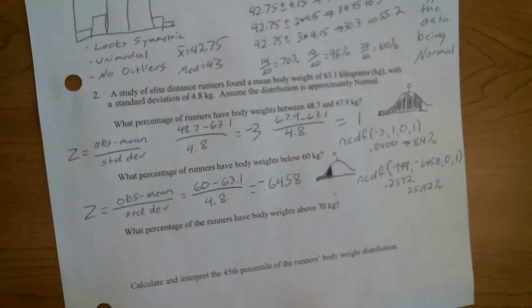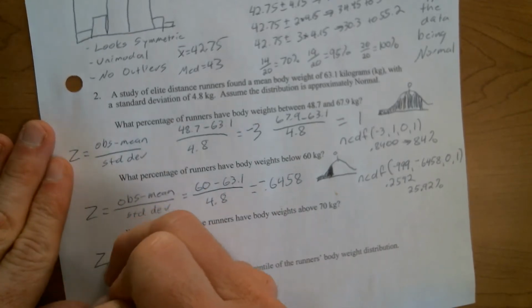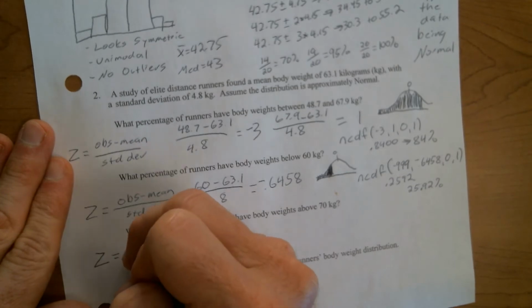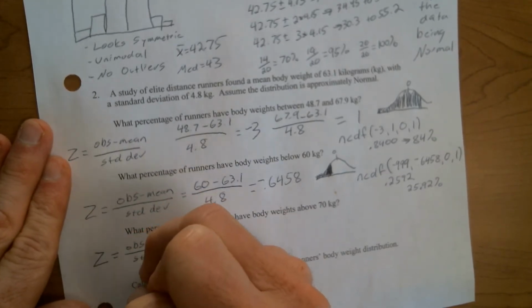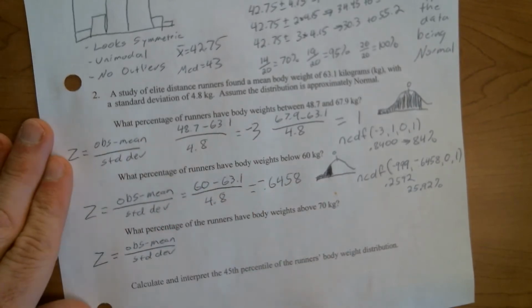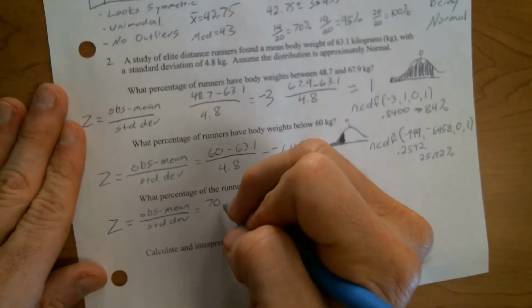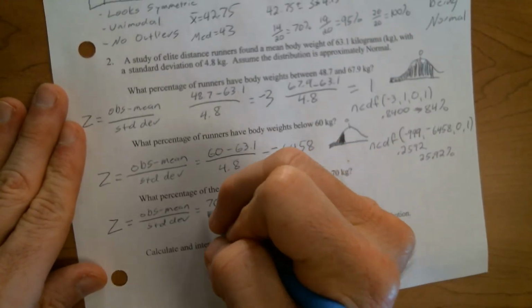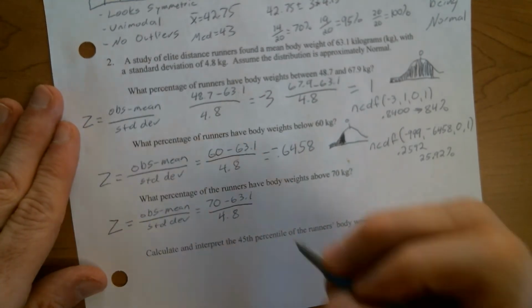This next one is basically the same question. It's just going in the other direction. So this time it's saying above. So we'll still do z equals the observation minus the mean divided by the standard deviation. This time our observation is 70. Our mean is still 63.1. Our standard deviation is still 4.8.